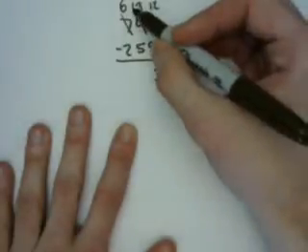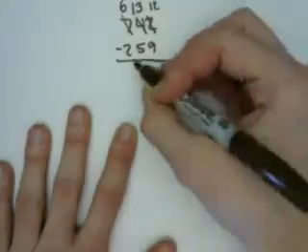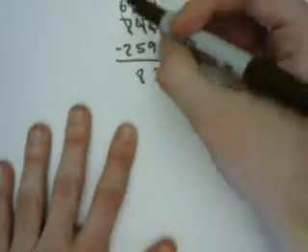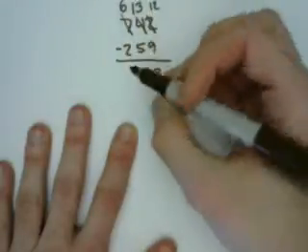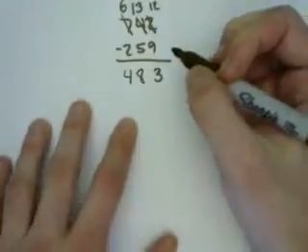Now here, 13 minus 5 is 8, and I just go ahead and finish this off with 6 minus 2 is 4. So the answer is 483.